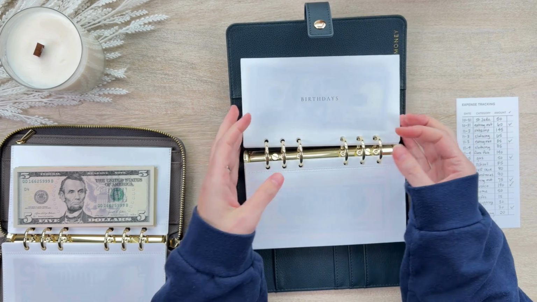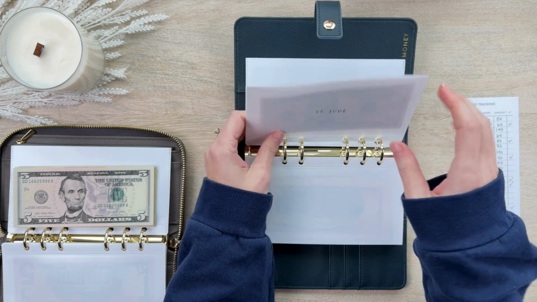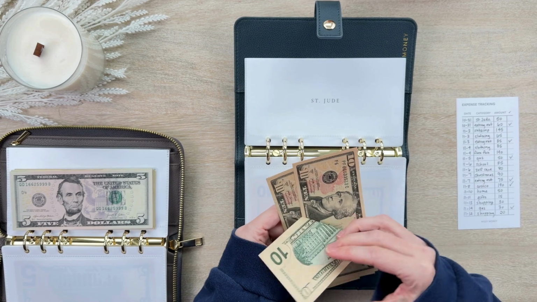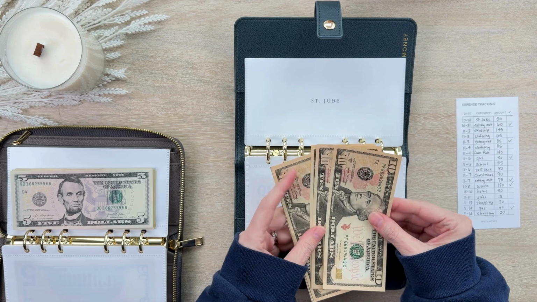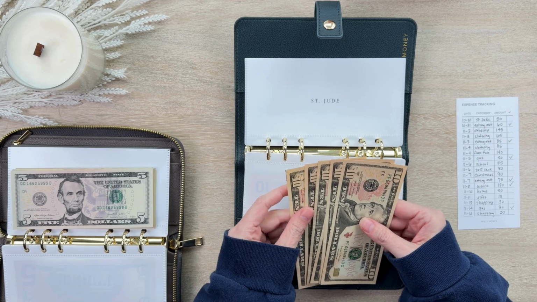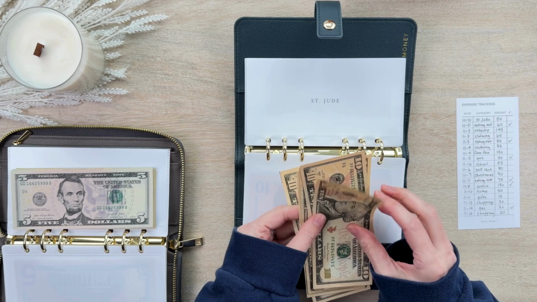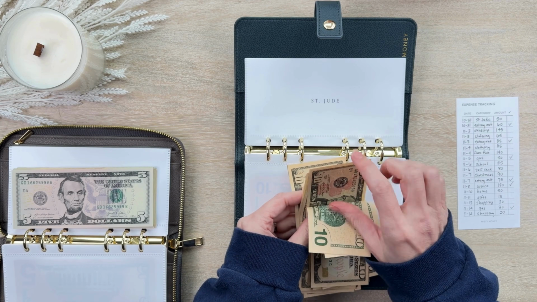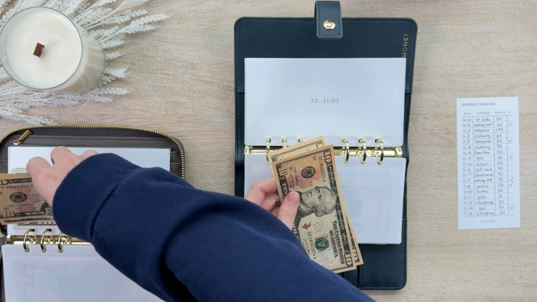I'm going to flip back to St. Jude here because I did make my October contribution for that, so I can go ahead, that donation for St. Jude Research Hospital. So I will go ahead and pull out 50 for that. So 10, 20, 30, 40, 50, perfect.